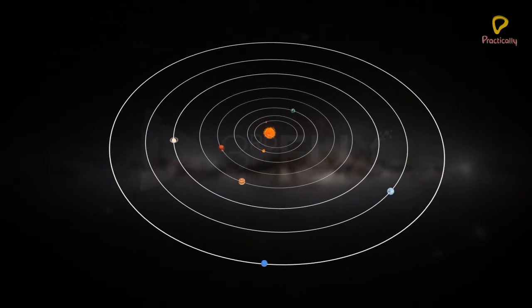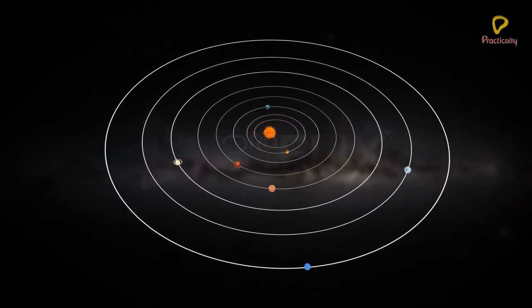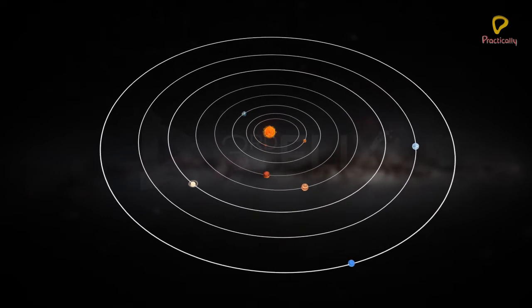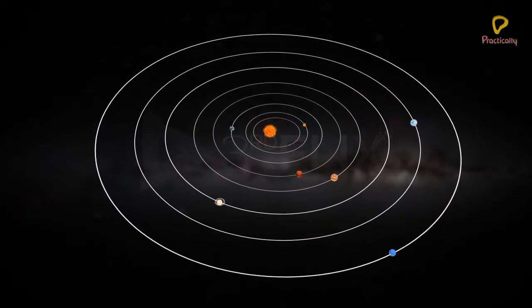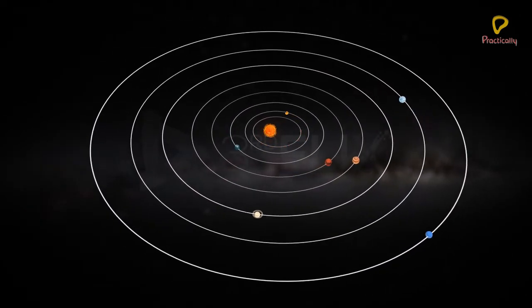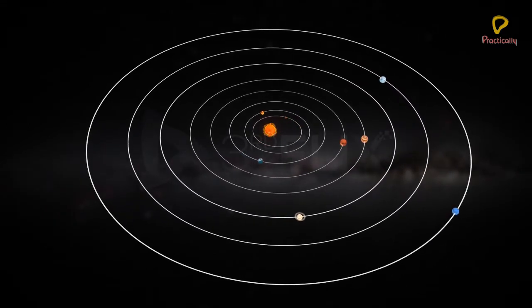Contrary to popular belief, planets do not revolve in circular orbits around the Sun. Kepler's first law states that all planets move around the Sun in elliptical orbits with the Sun at one of the foci.